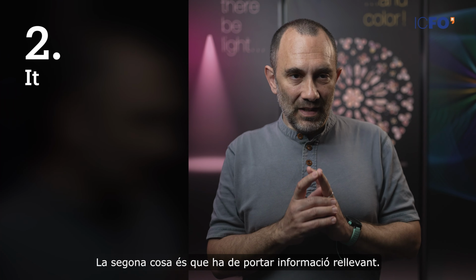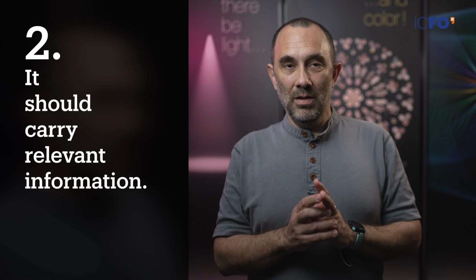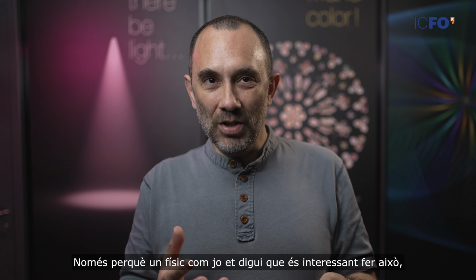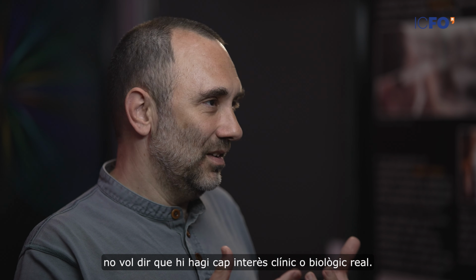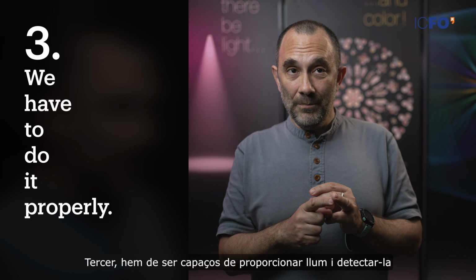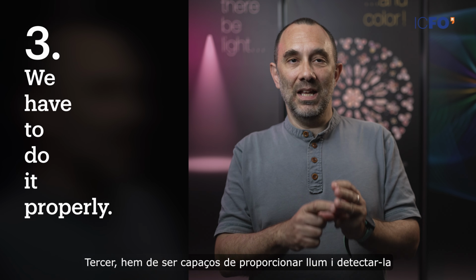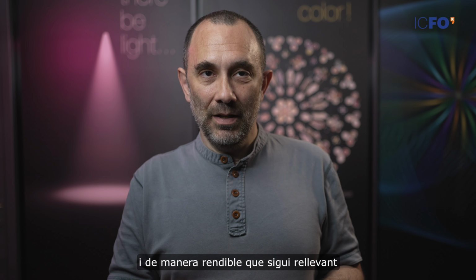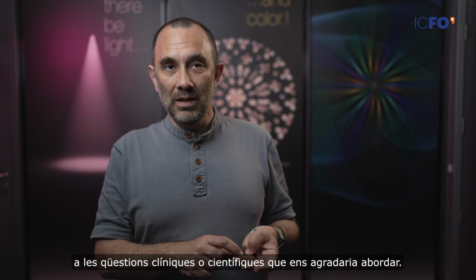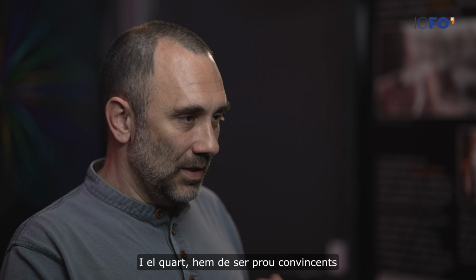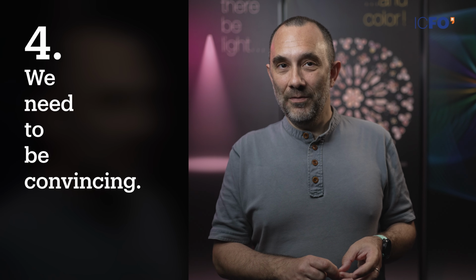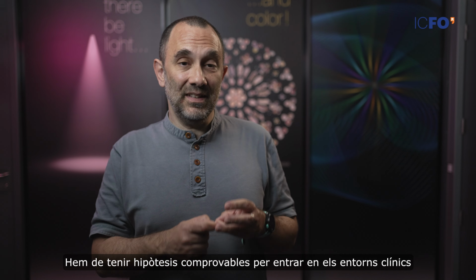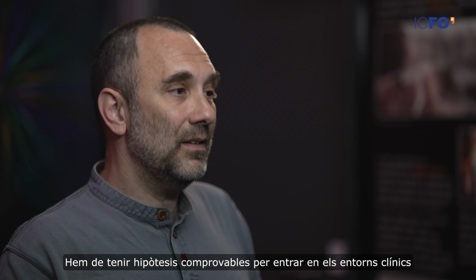Second thing is that it should carry relevant information. Just because a physicist like me tells you that it's interesting to do this work doesn't mean that there's any real clinical or biological interest. Third thing is that we should be able to deliver light and detect light in a safe, convenient, ergonomic, cost-effective manner that is relevant to the clinical or scientific questions we would like to address. And the fourth, we need to be convincing enough for the clinicians and others to derive the right hypothesis that we can test. We need to have testable hypotheses to go into the clinical settings and test these methods.